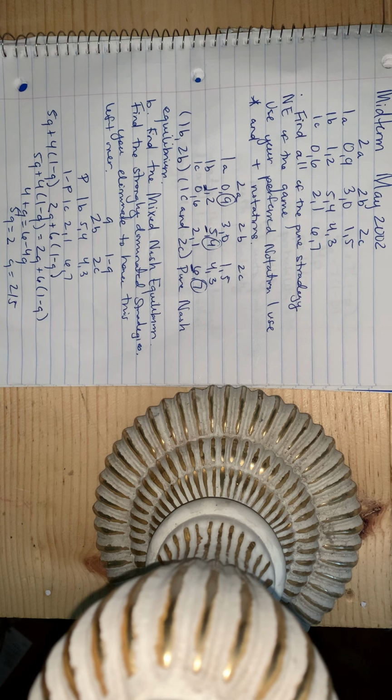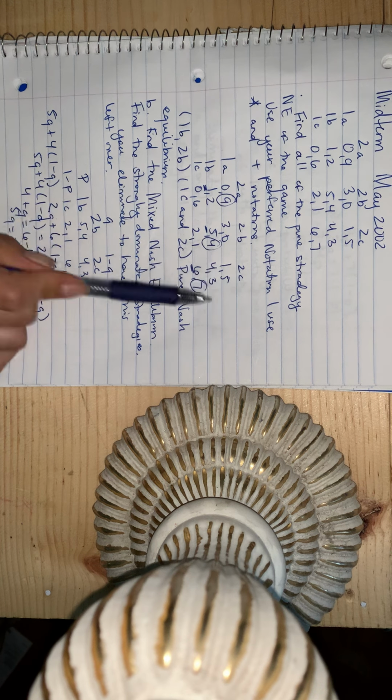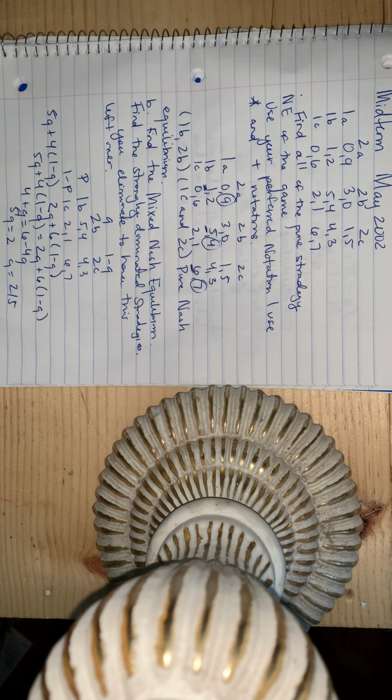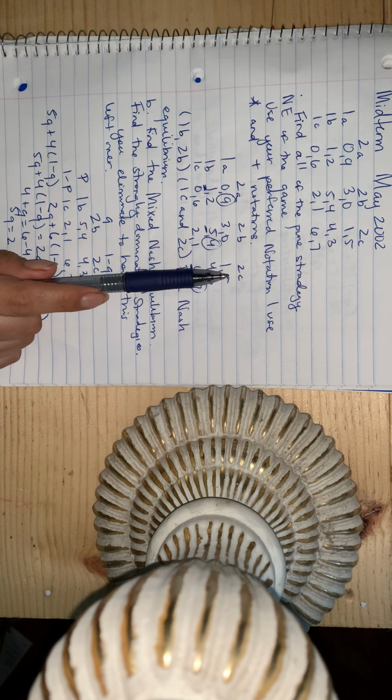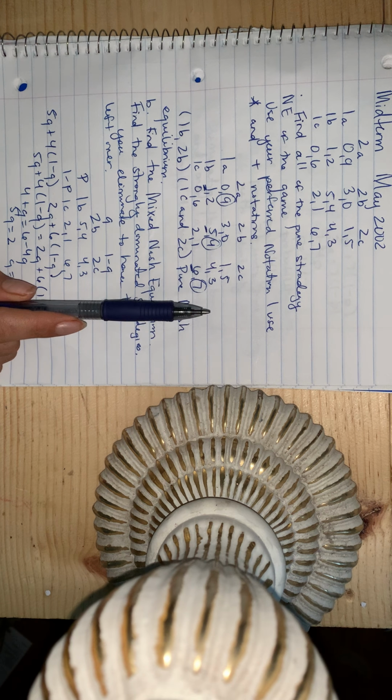The next thing it's asking us to find is the mixed strategy Nash equilibrium. The first thing I like to do is find which strategies strongly dominate the other ones. So we can eliminate 2a with this. And then, if you look at it, we're never going to play 1a. So we're going to eliminate it. And then once 1a is eliminated, we're going to observe that 2c also strongly dominates 2a.